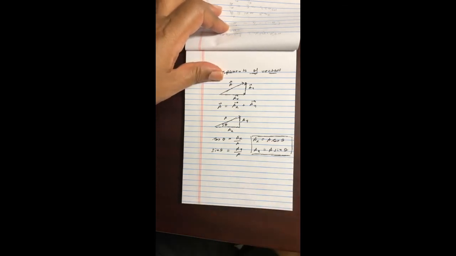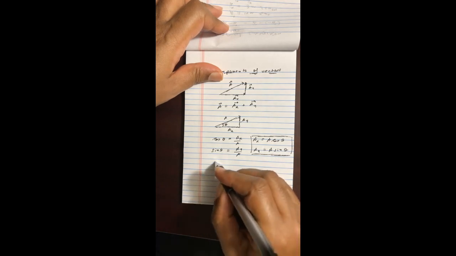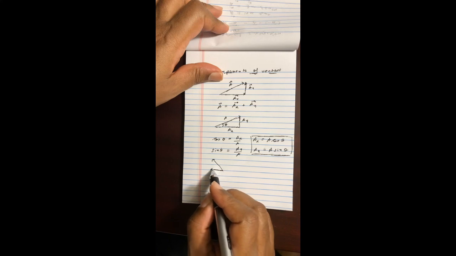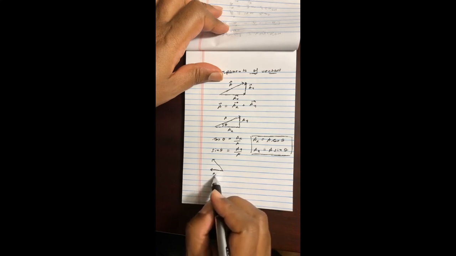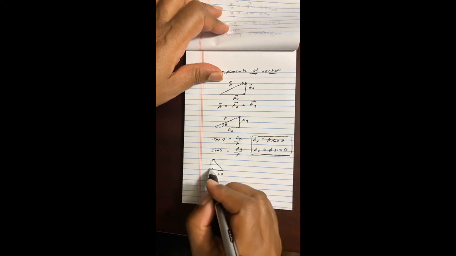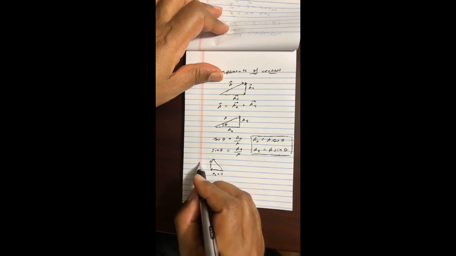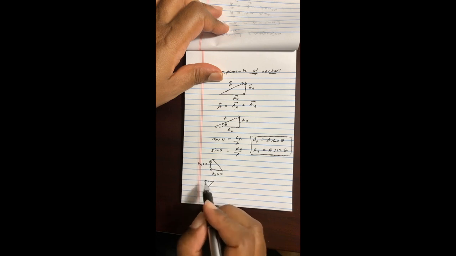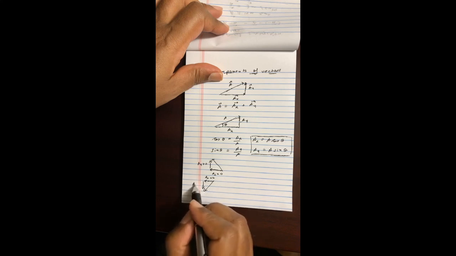But components could be positive or negative. For example, if you've got this vector over here, its x component will be to the left, which will be negative. In this case, AX will be less than 0, and of course we have AY greater than 0. If you've got a vector like this, both the x and the y will be negative.